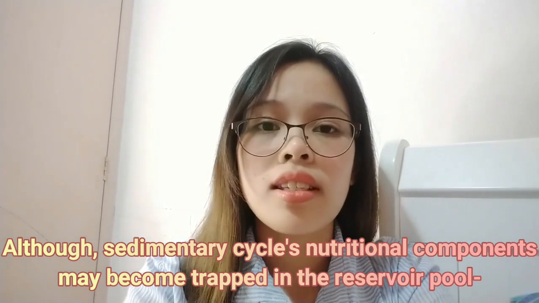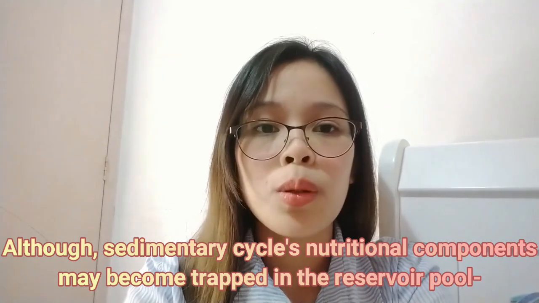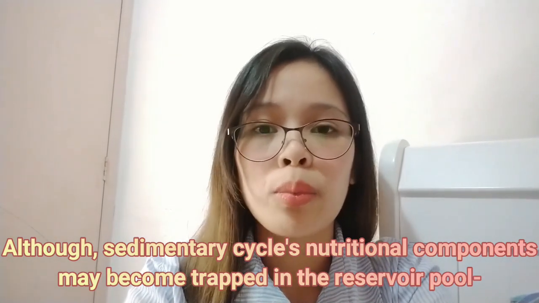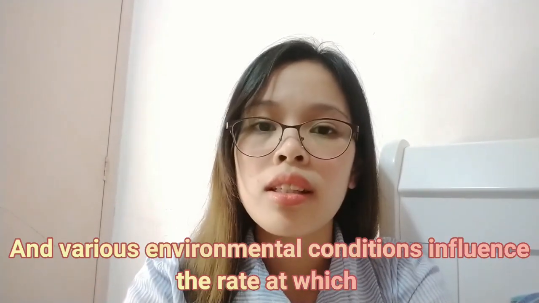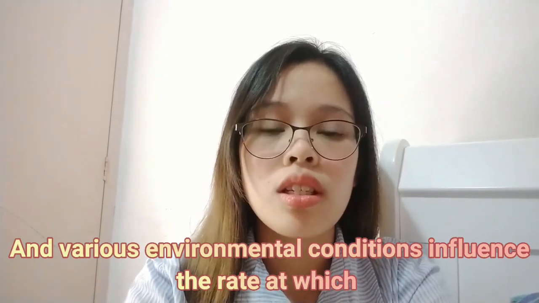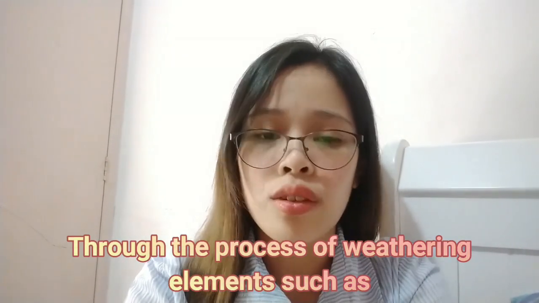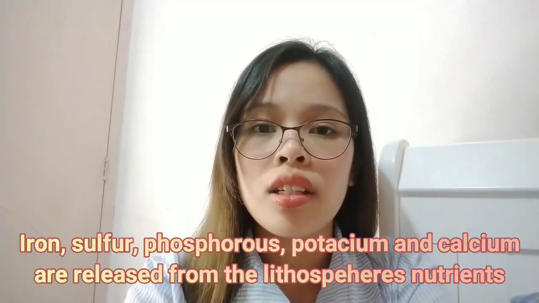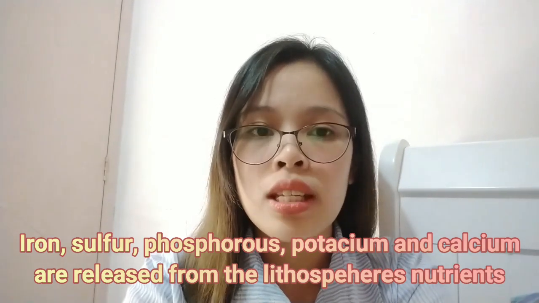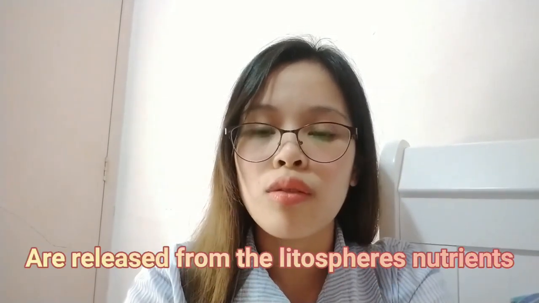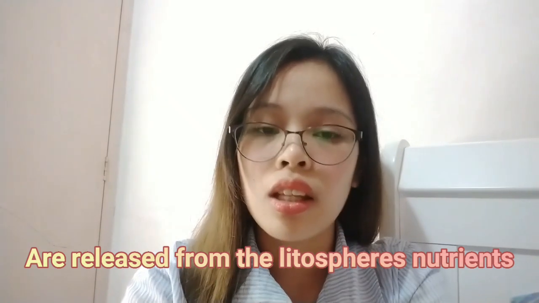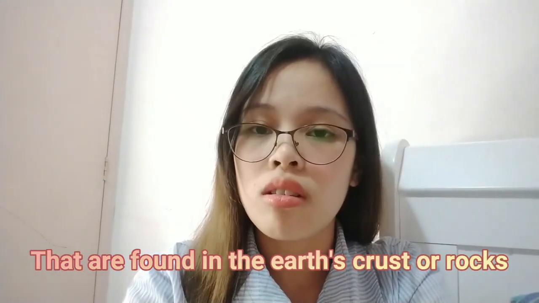Although in sedimentary cycles, nutritional components may become trapped in the reservoir pool, and various environmental conditions influence the rate at which sedimentary cycle minerals are released. Through the process of weathering, elements such as iron, sulfur, phosphorus, potassium, and calcium are released from the lithosphere's nutrients that are found in the Earth's crust or rocks.